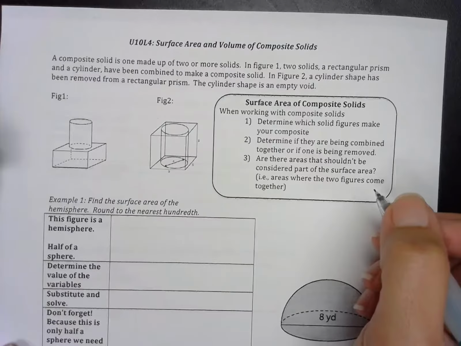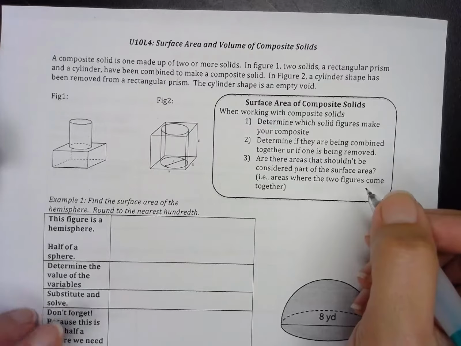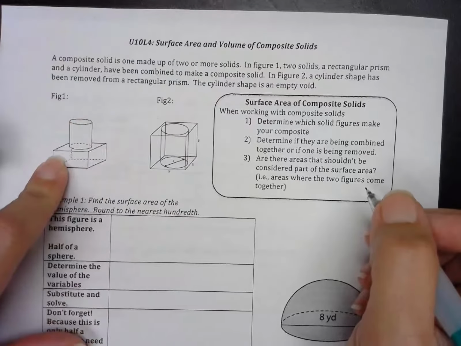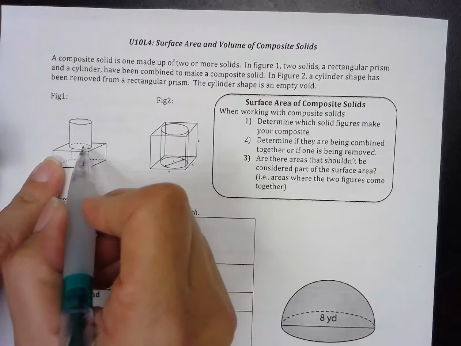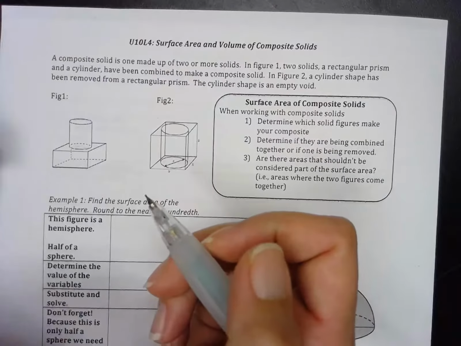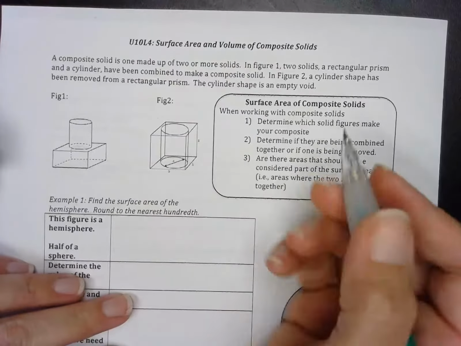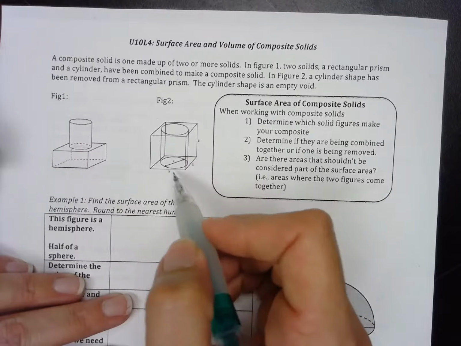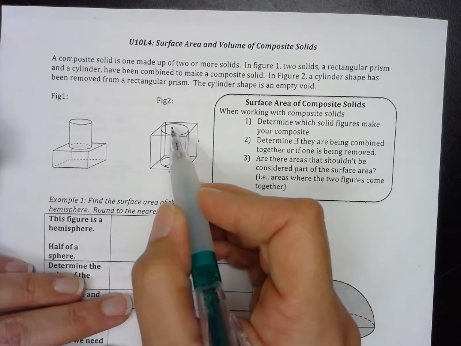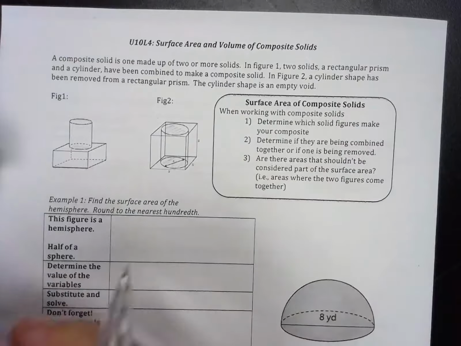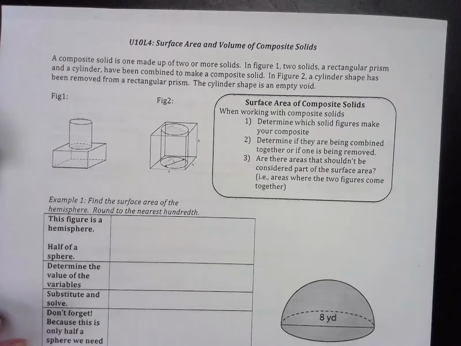And then when we're working with area, we have to take into account that when we put two figures together, there's going to be some overlapping space. So if we were finding the surface area of this figure, we would want to subtract that space where the circle actually touches the rectangular prism. And in the case of removing it, we want to take into account not only is the body of the cylinder removed from the center of the prism, but on each end, the base at the top and the base on the bottom, the base of that circle, that's also missing from that figure. So we have to take all of those things into account with surface area and volume.